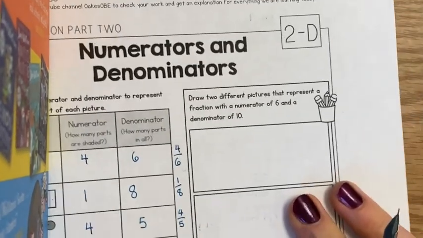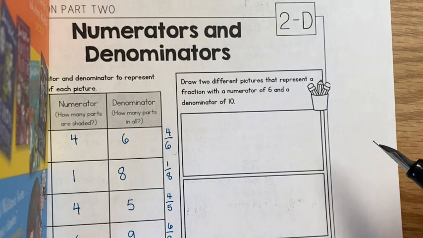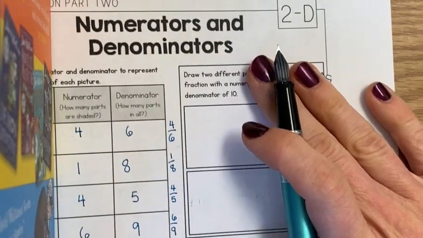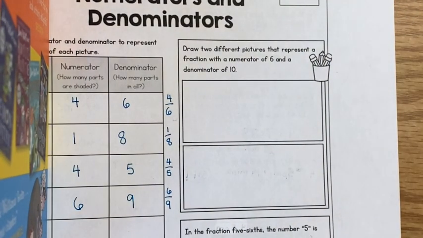All right, so let's go here. Draw 2 different pictures that represent a fraction with a numerator of 6 and a denominator of 10. Okay, so you're just doing 6/10.